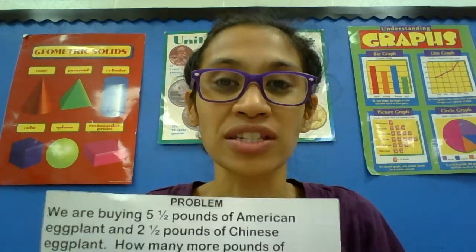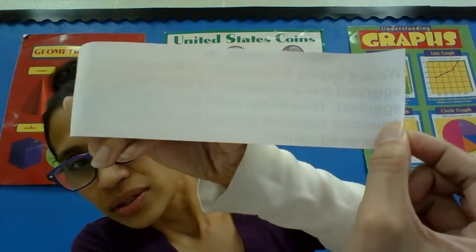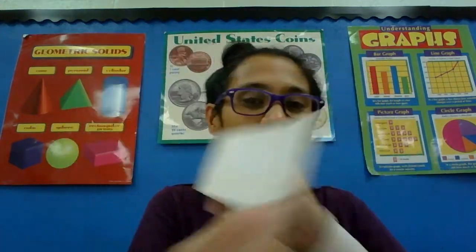Oh my gosh, it's so weird because I'm looking at it upside down and backwards. It looks so weird. So look, if you take a piece of paper, look. Oh my gosh, look, you can see it. That's so weird.